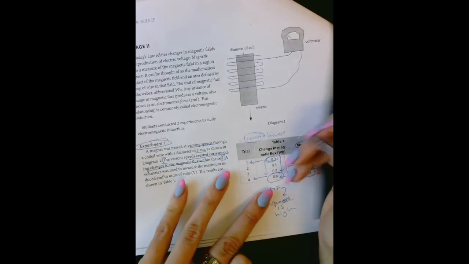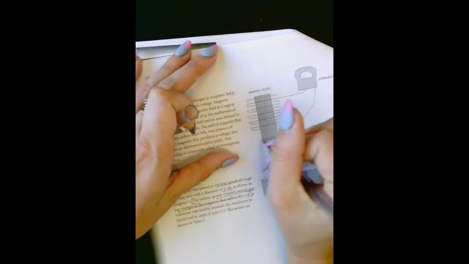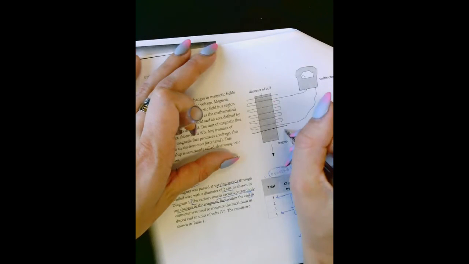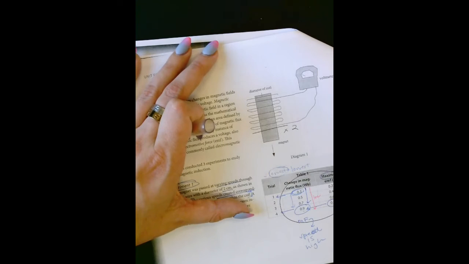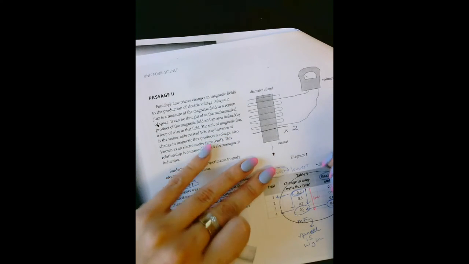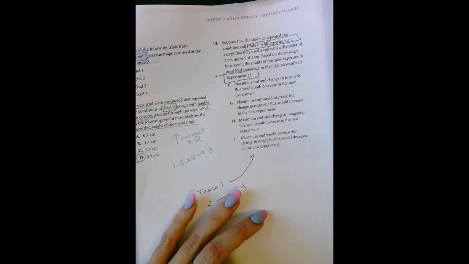We're looking at trials 1 through 4 on this one. What we're changing is this. This diameter has doubled. So that's times 2. What would happen to these answers? My guess is it would also times 2 increase, right? Multiplication in general is an increase, and division is your decrease here.